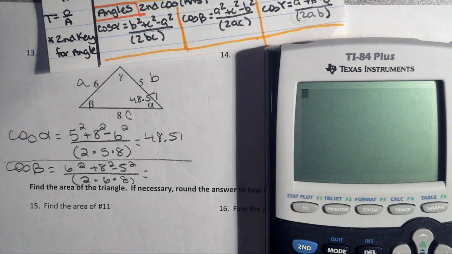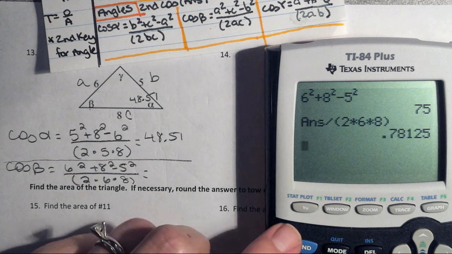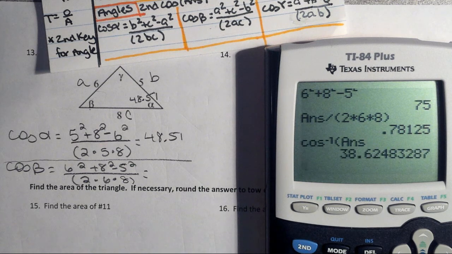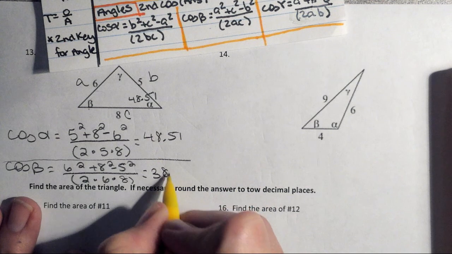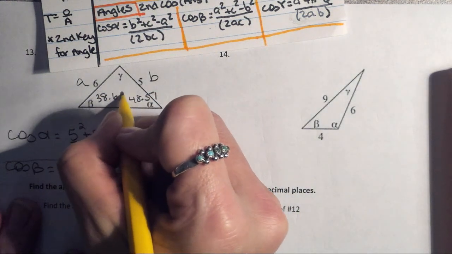So type it in the exact same way we did a second ago. We do the top first, 6 squared plus 8 squared minus 5 squared, hit enter, divided by parentheses 2 times 6 times 8, second cosine, second answer. And we get 38.62. So I know this is 38.62.